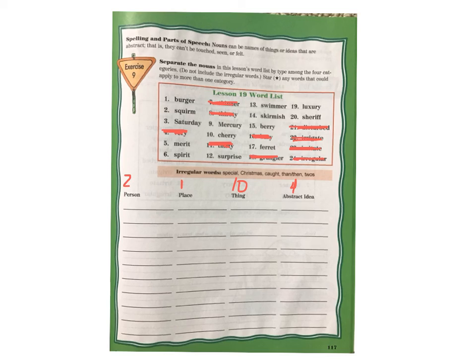I will say that a couple words will be both in thing and abstract idea, and there's 4 of them. So spirit will be in both thing and abstract idea. Surprise will too. Where's surprise? Luxury will. And merit.